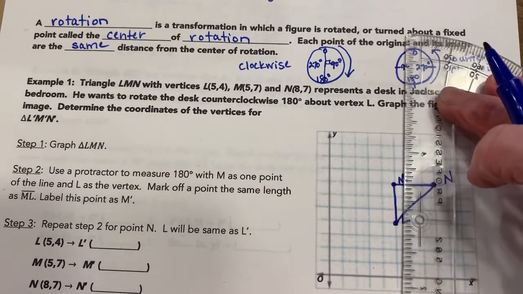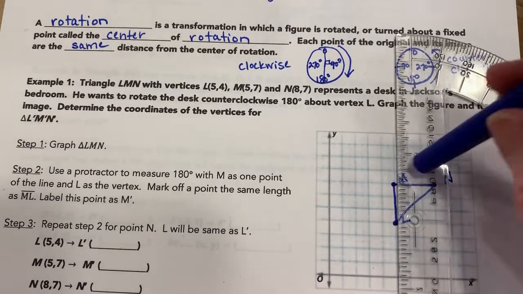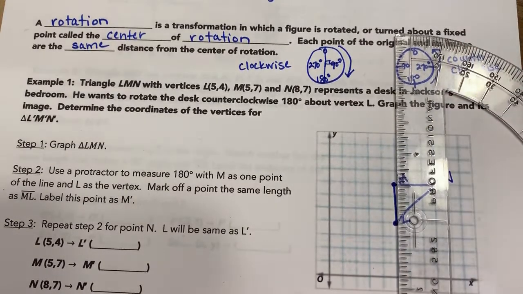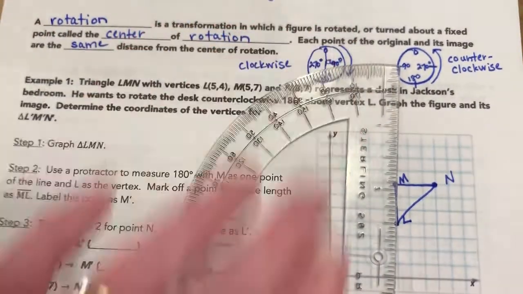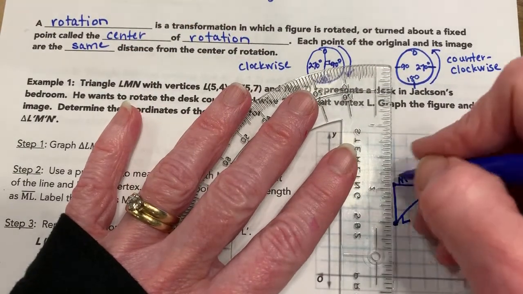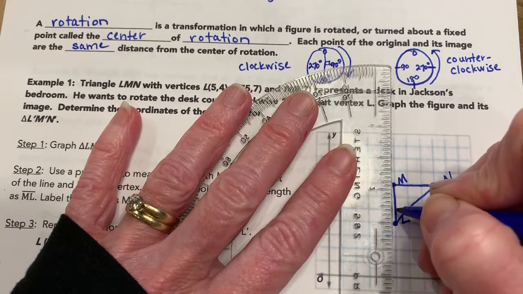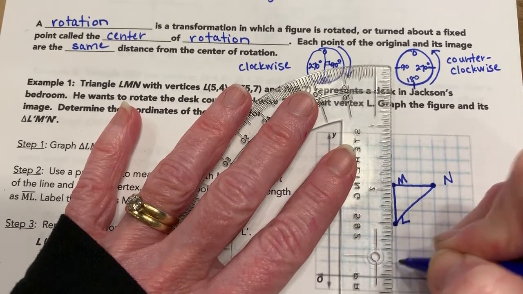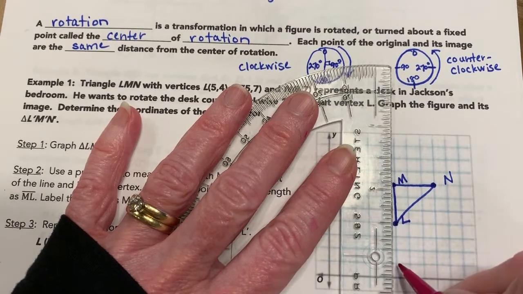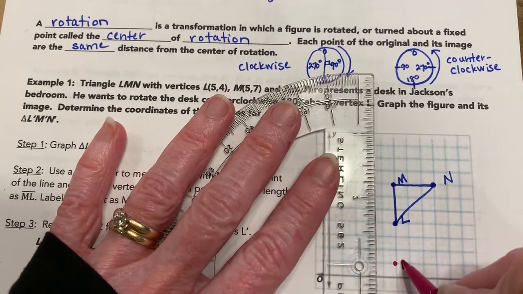And now if I keep L where it's supposed to be here, and I move the protractor 180 degrees. So if this is 0, then 180 degrees is down here. So I have to move it all the way around. Okay, it's down here. So then where would M be now? This moves around L. So this was 1, 2, 3 from L, and now it's 1, 2, 3 down here.